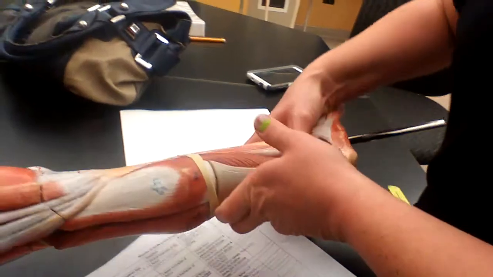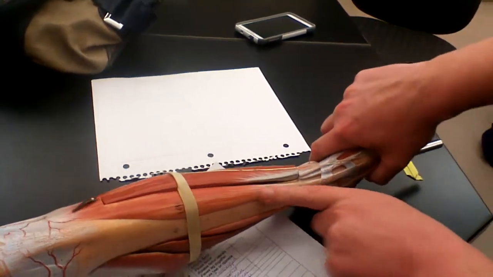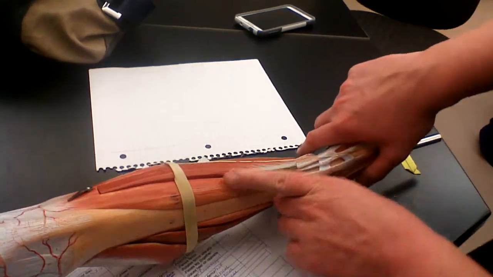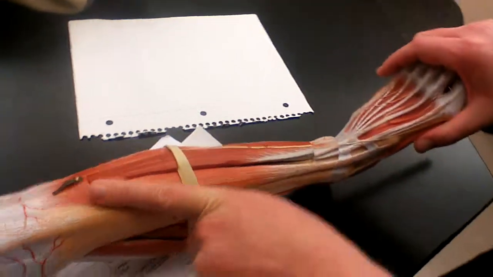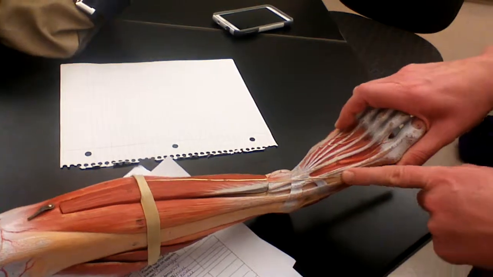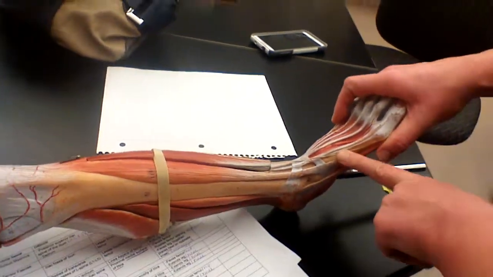Then turning it around to the front side again. Right here is the tibialis anterior. The origin is the anterior side of the tibia. And the insertion is the first metatarsal. And that wraps up the leg.